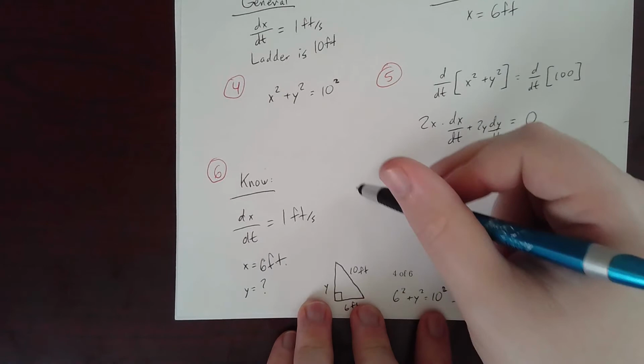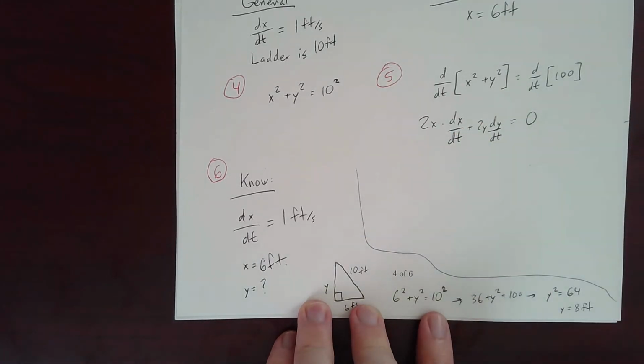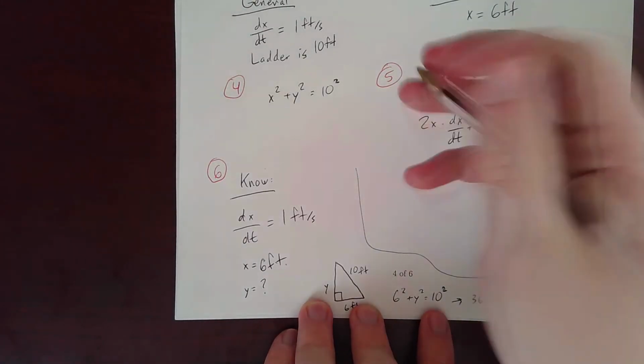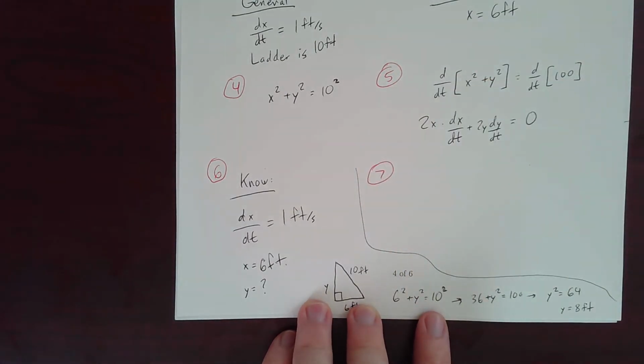So we can use this with our last step, which is to go ahead and plug in.